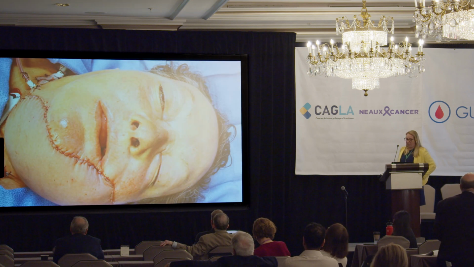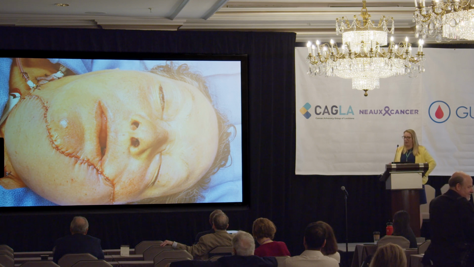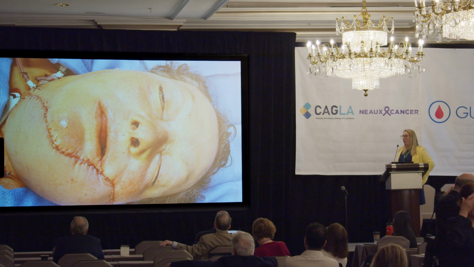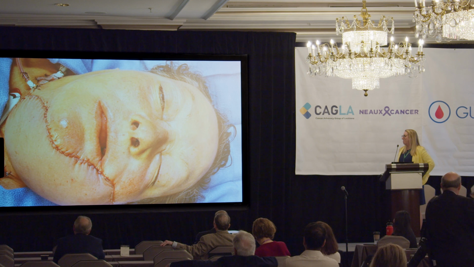So post-operatively, obviously not perfect, not how she was born, not how it looked before, but I think much more functional and less to manage compared to a draining chronic wound.